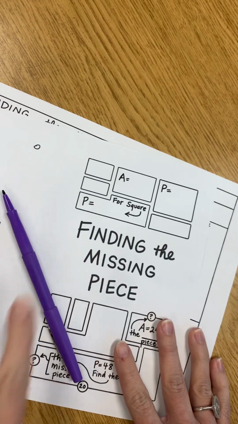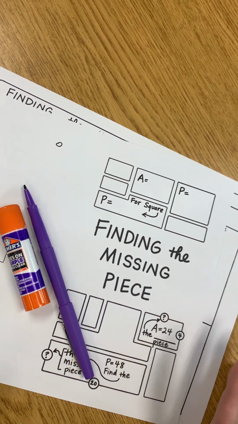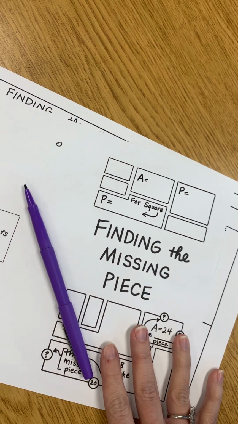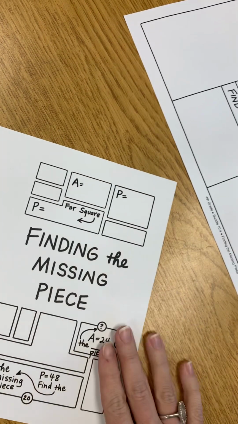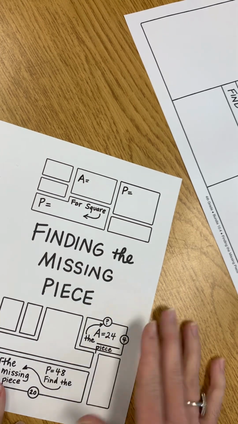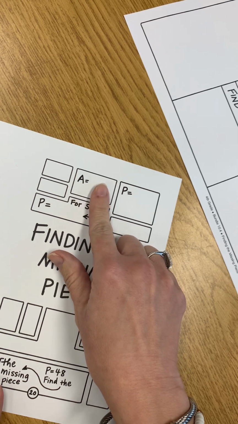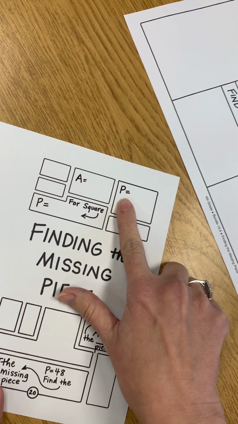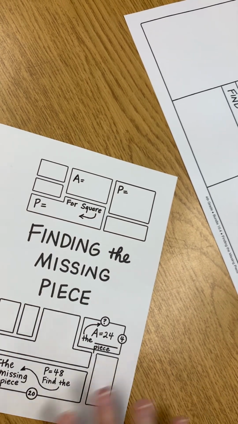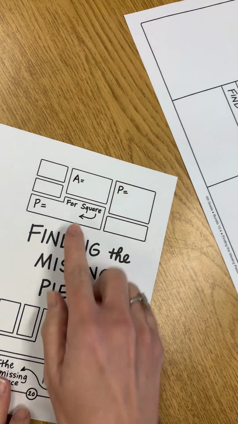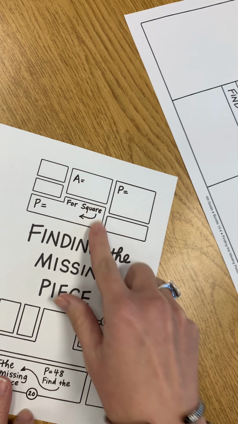Okay, you're gonna need something to write with, a glue stick, and your notebook. We're gonna start with this cover page that says finding the missing piece. And you'll notice up here there's a rectangle that has A equals blank, and over here you have P equals blank, and then here is this funky shape that's called a composite figure, and it has another P equals, and it says 4 square.